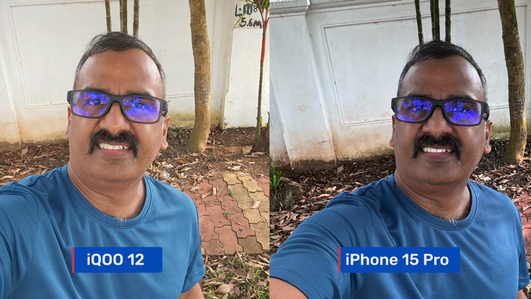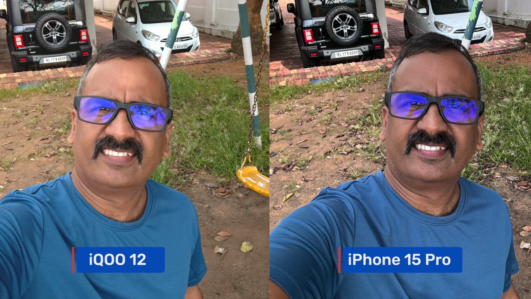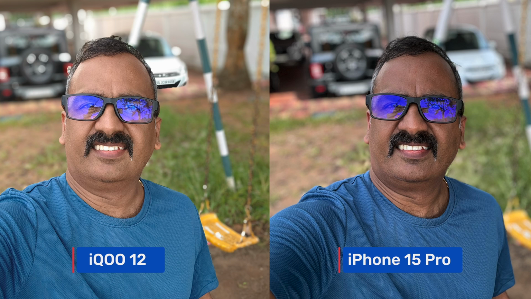In terms of selfie camera, once again, if you want really accurate skin tone depiction, probably the iPhone 15 Pro was more close to that, while iQOO was slightly brighter with more vivid images. But again, in terms of selfies, it's more of a personal choice than actual color reproduction, so you can judge based on the images shown, and edge detection was more or less similar on both the devices. So selfies, I would leave to viewers to decide which one you like.